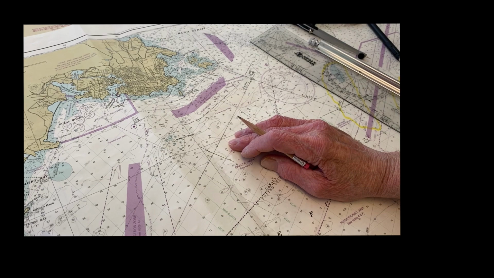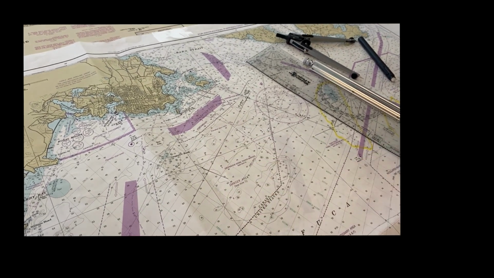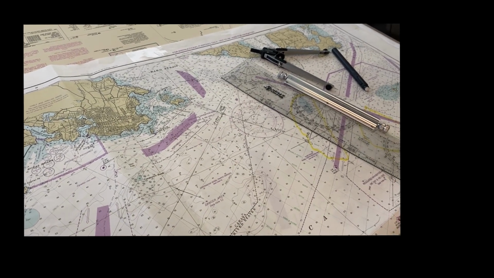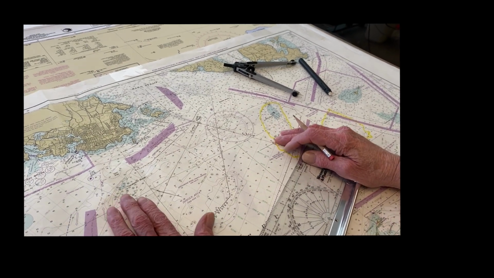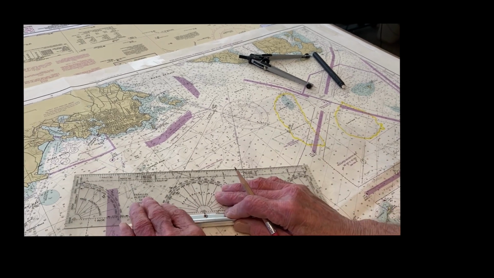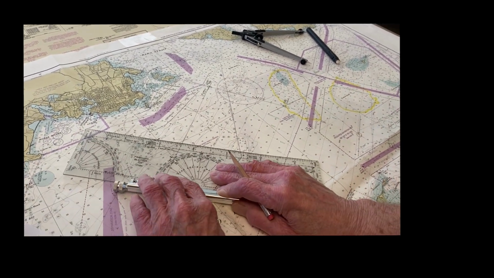And now we turn to course 300 magnetic, which is 320 true. Look at our previous tack, we were on 325. Now we're on 320. That all happens. It's a little thing, wind shifts a little bit. So now we're on 320.